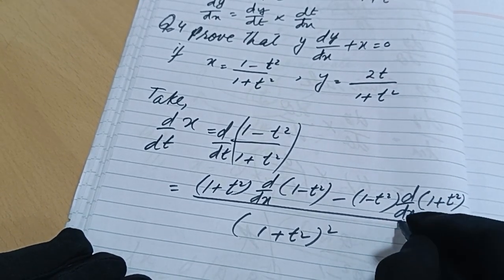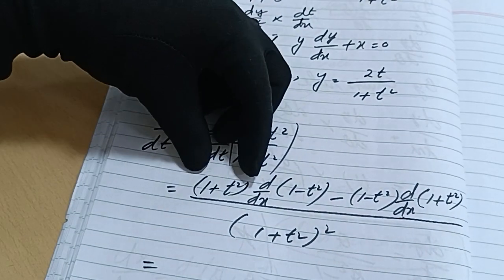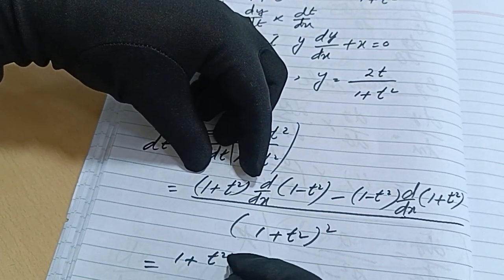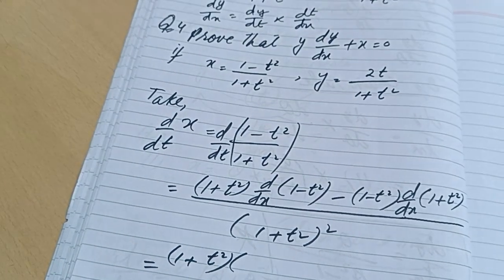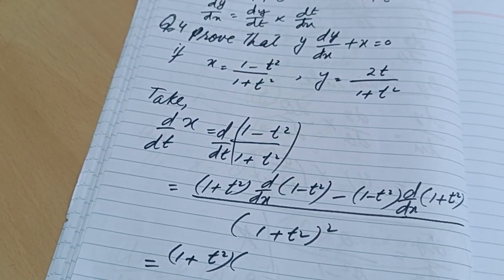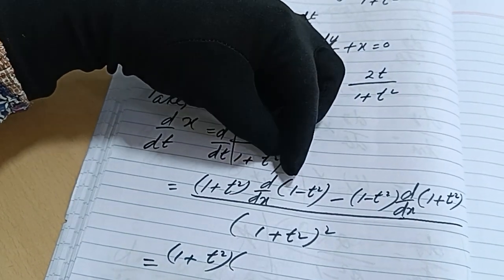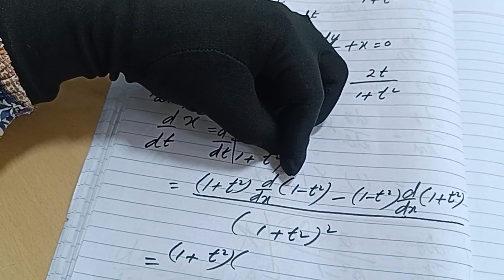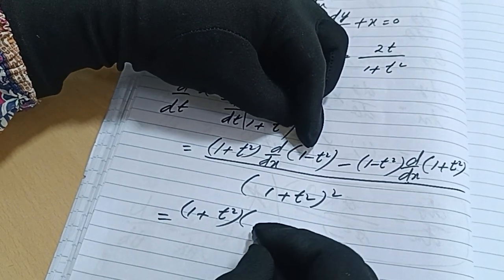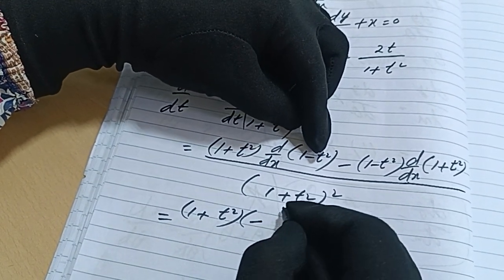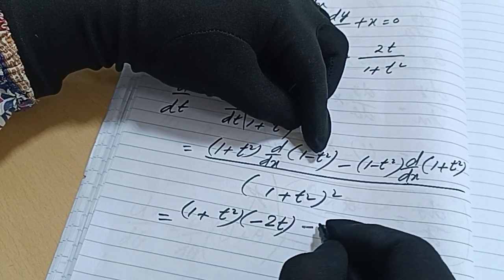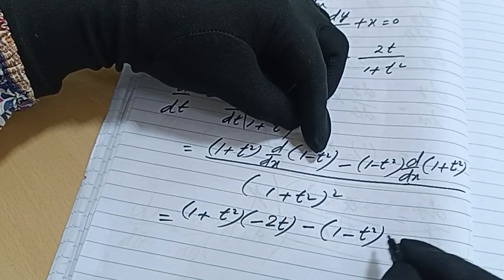Now this will stay as it is, and in this one, the derivative of a constant number is 0, minus 2t, minus 1 minus t square.